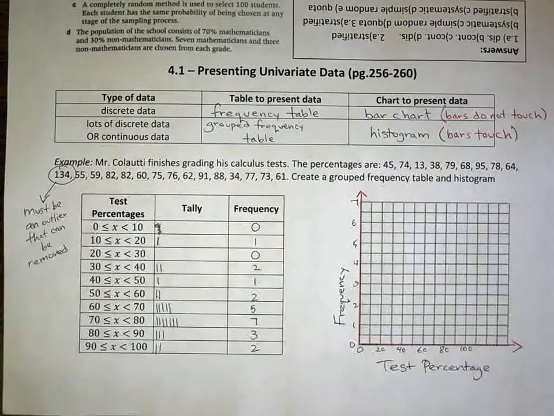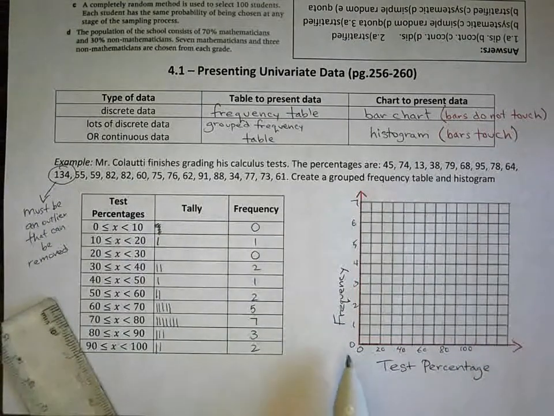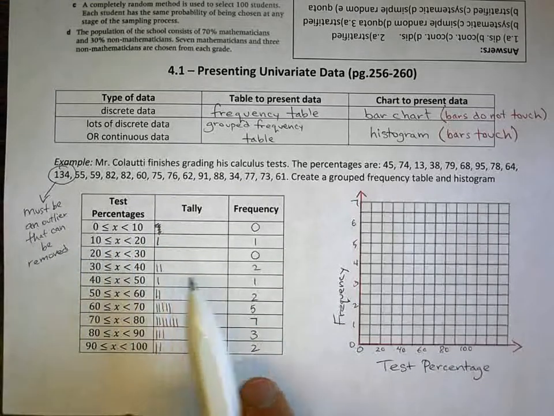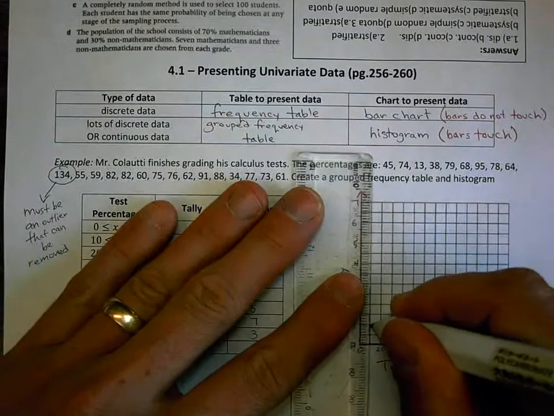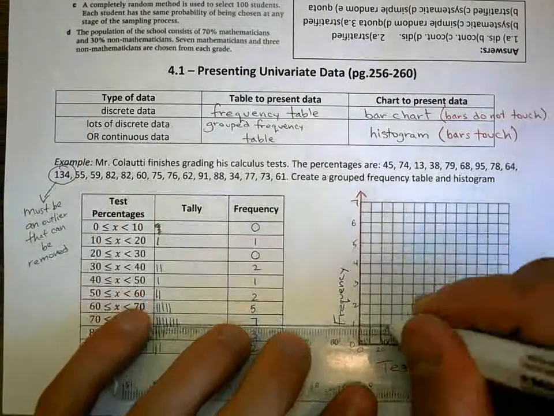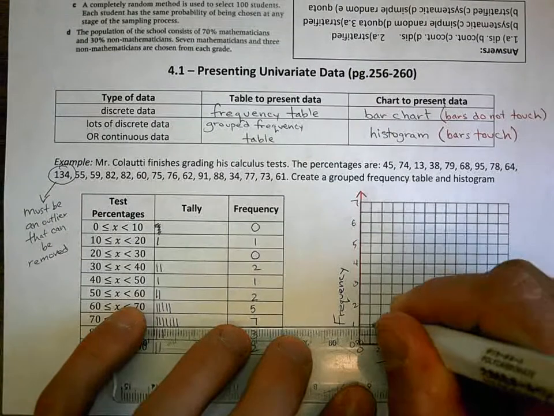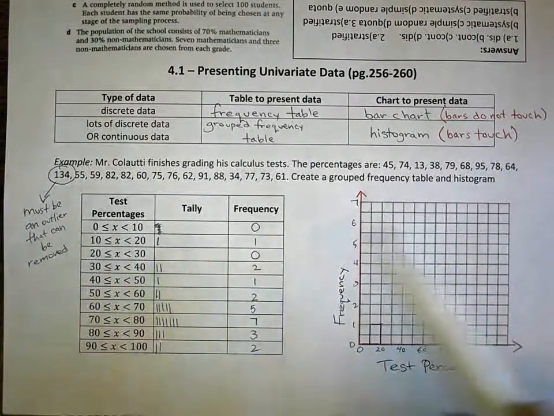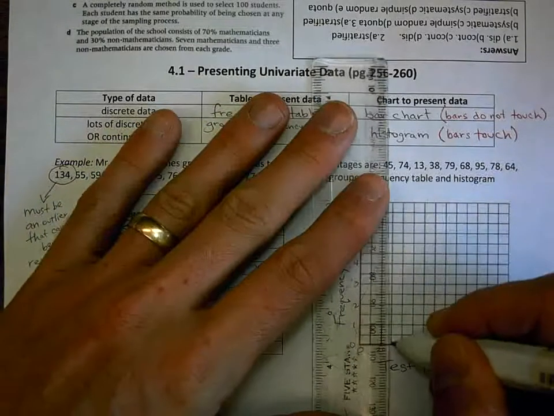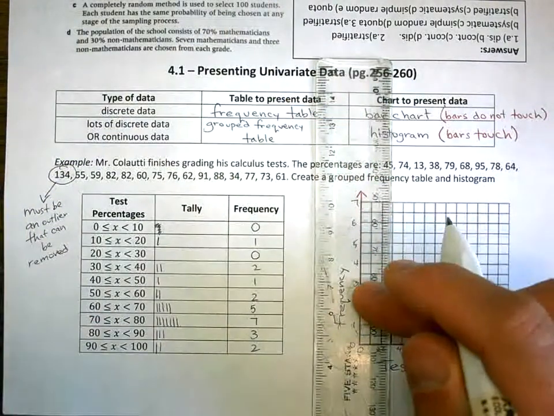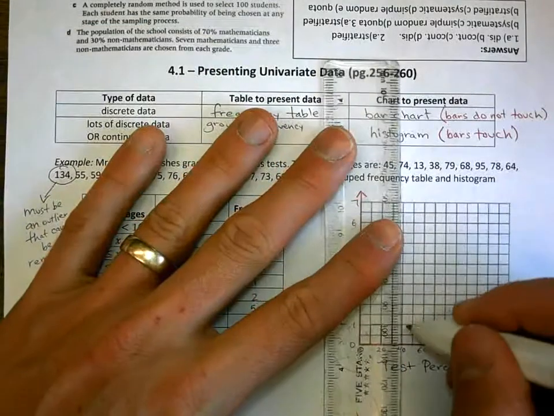Okay, and now I can draw my bars for each of the bins. So from 0 to 10, there's 0. From 10 to 20, there's 1. So I'm going to draw that bar. So again, I told you this would be the easiest thing you've done in a long time in math class, but it is part of the IB curriculum. 20 to 30 is 0. 30 to 40 is 2. So then 30 to 40 goes up to 2. And then the next one, 40 to 50, goes up to 1.